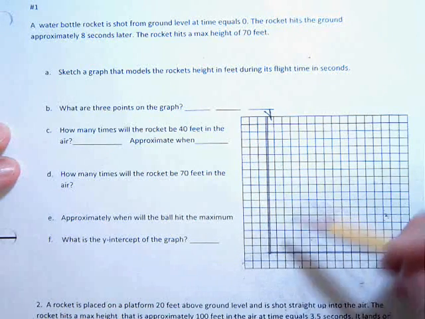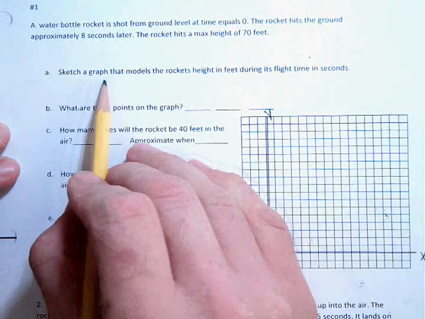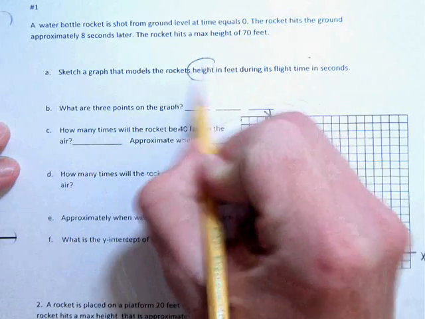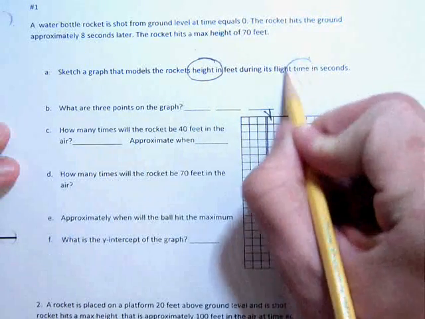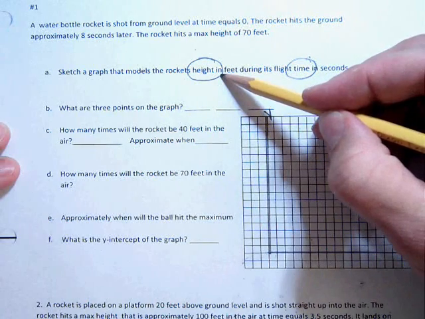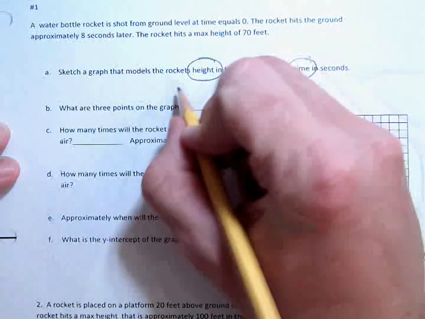We'll start by making an x and a y axis. When we sketch this graph, we have two variables we need to think about. We have height and we have time. If we think about height going up and down, we can come up with an idea that height would probably go on the y-axis.